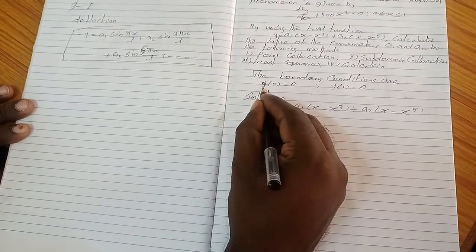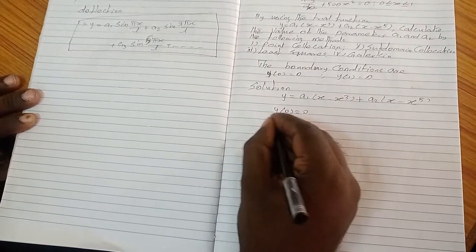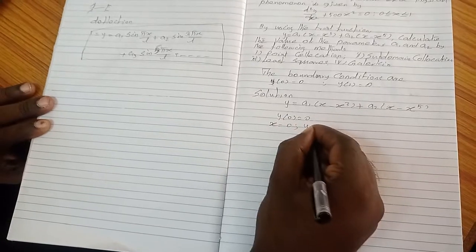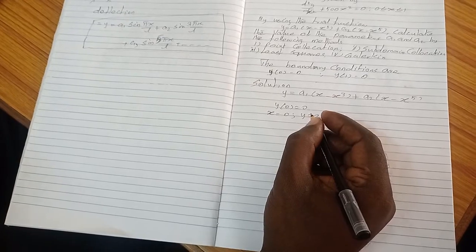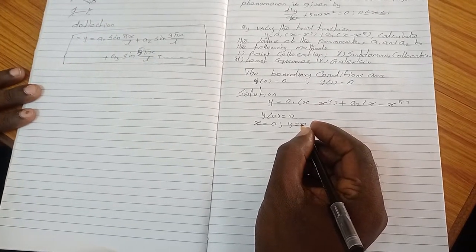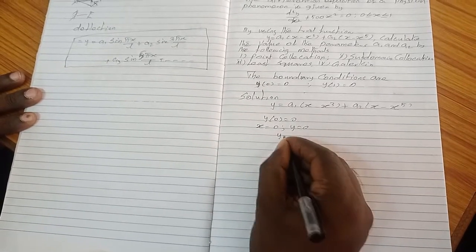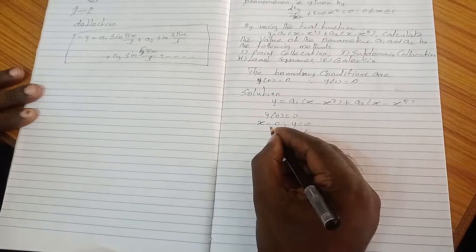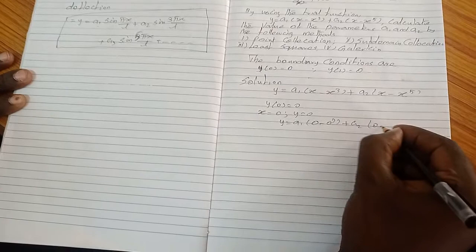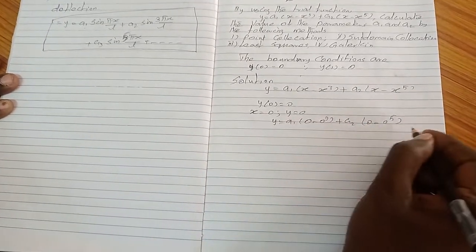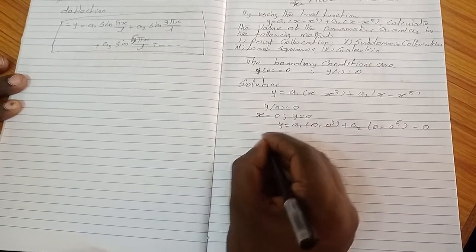The first boundary condition is y of 0 is equal to 0. This boundary condition can be written as x equal to 0 and y equal to 0. If I substitute the corresponding values in the trial function, y is equal to a1 into 0 minus 0 cube plus a2 into 0 minus 0 power 5. So all the terms become 0, so y equal to 0. So the first condition is satisfied.